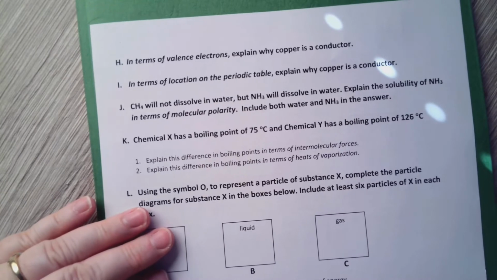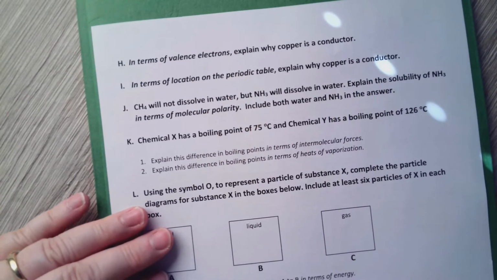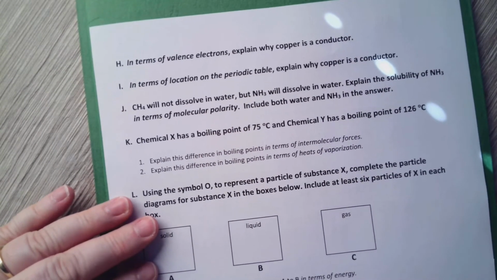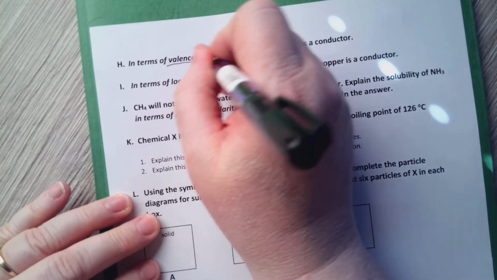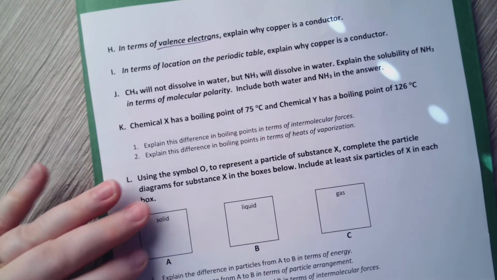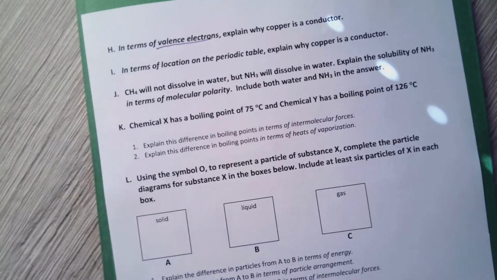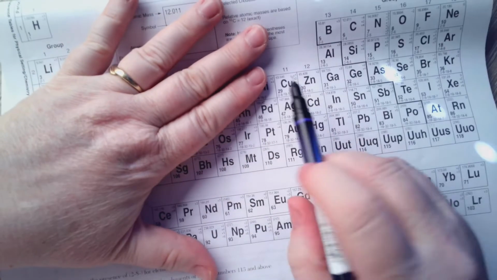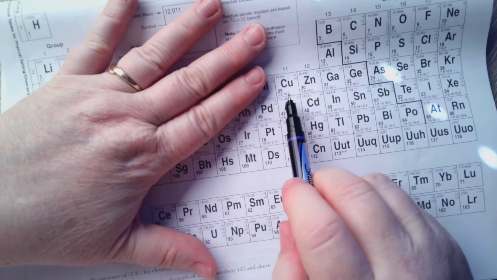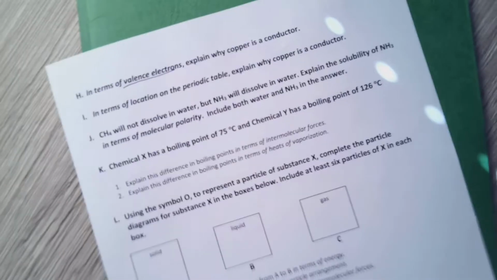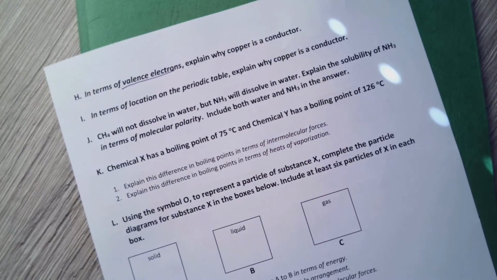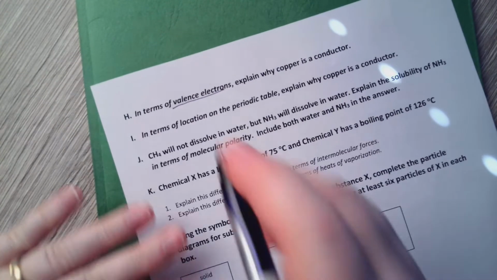In terms of valence electrons, explain why copper is a conductor. So I have to talk about valence electrons, and I have to talk about copper and conductor, kind of. So here's copper, right? Copper has one valence electron, but that doesn't really explain why it's a conductor, okay?